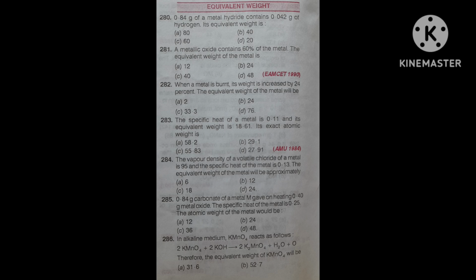Or you can understand it as 24% increased. Suppose the metal was 100 gram, then now it became 124. You can think that way, it is better. Correct? 24% increased means the metal was 100, now it became 124. Then 100 gram metal combines with 24 gram oxygen. Very simple way, because it is given in percentage. Then 24 gram oxygen combines with 100 gram metal.